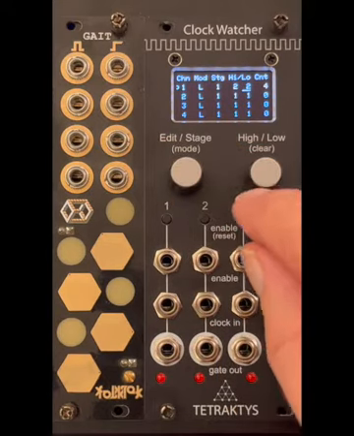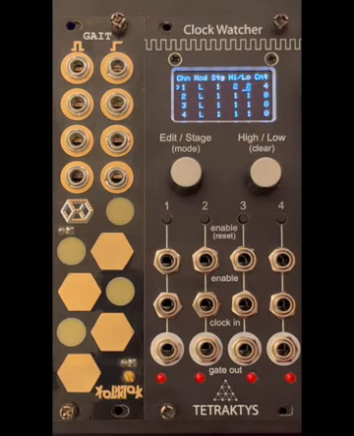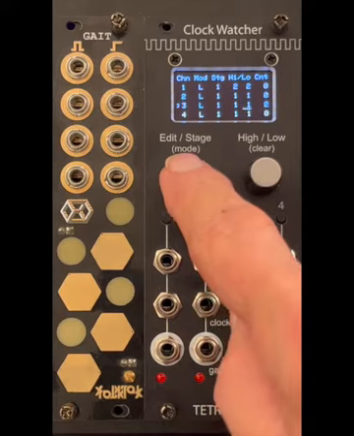So for example, if we want an output that's high for 2 and low for 2, for a total count of 4, that's how we set it up.